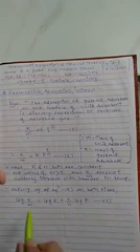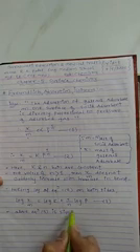Now we can see that this equation is quite similar to y is equal to mx plus c. I will write one statement here: above equation 3 is similar to y is equal to mx plus c.